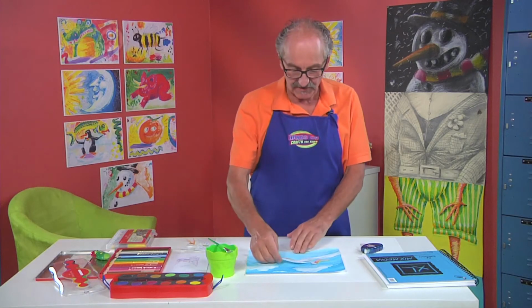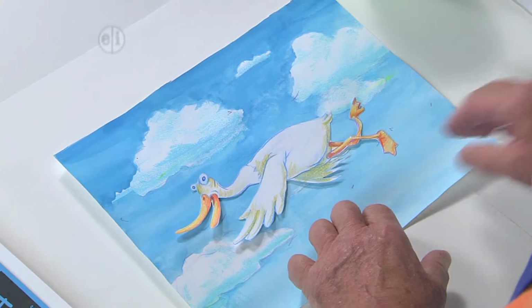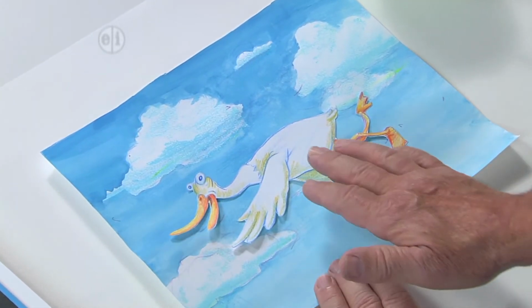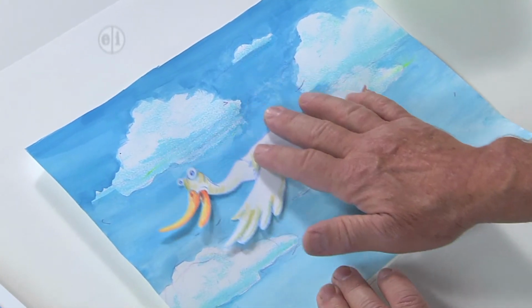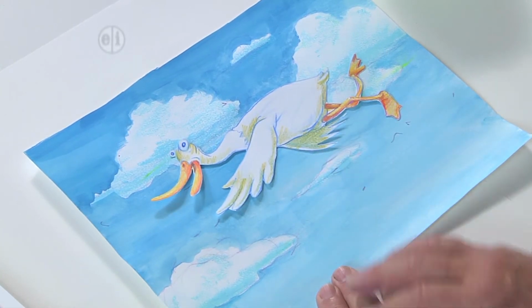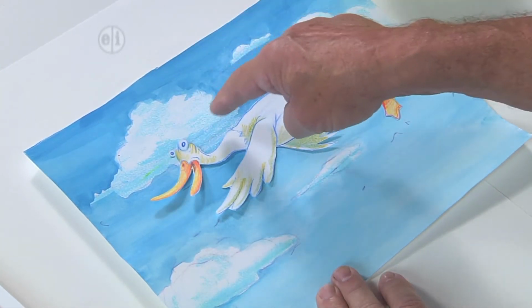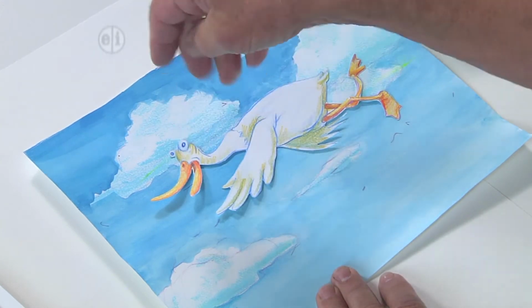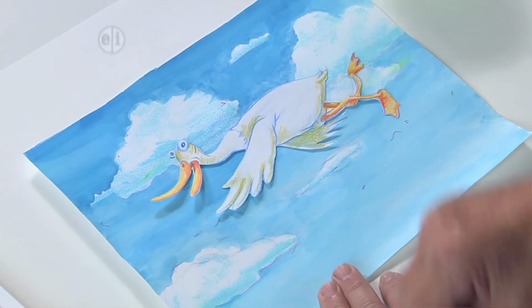Now, when I draw the bird, I just did that with my pencils and cut it out on a piece of paper. So he's flying around here. And you could tell that already we're in some sense of space because the bird is in front of the cloud. His head is blocking the cloud, so I know he's in front of that cloud.